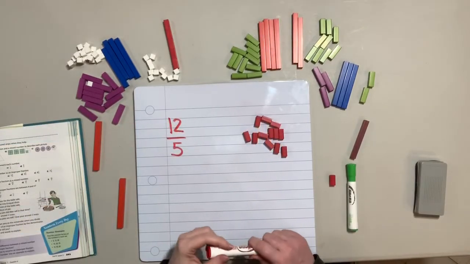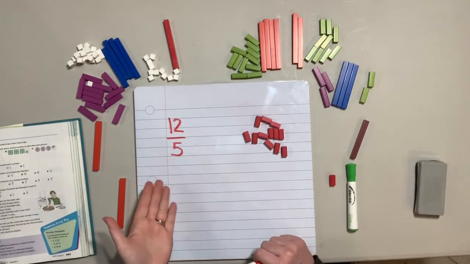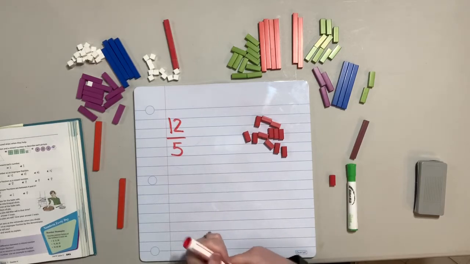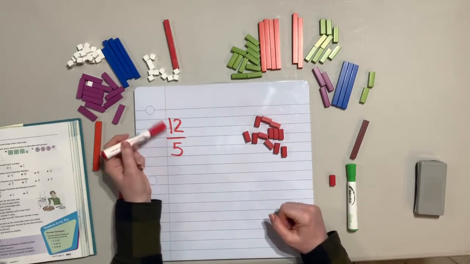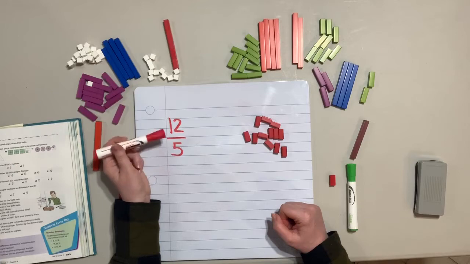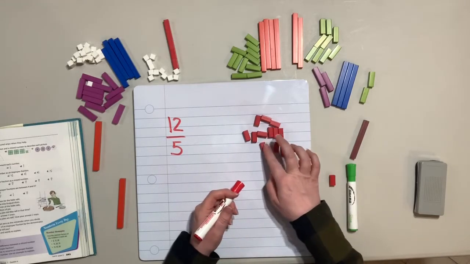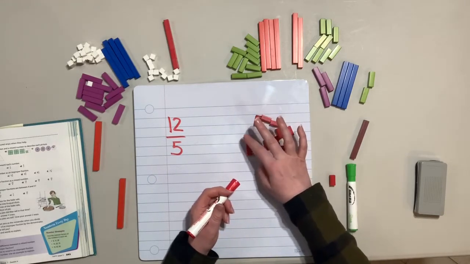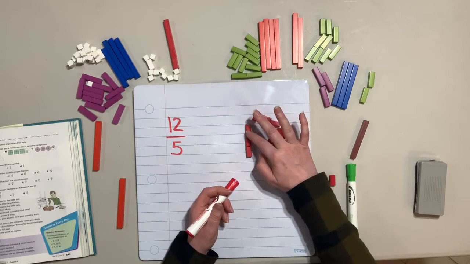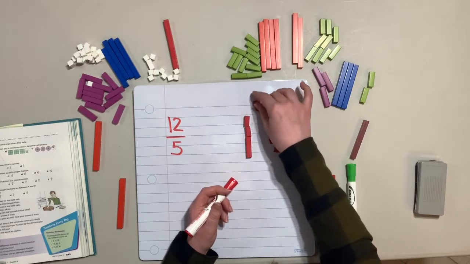Now that we've learned how to go from a mixed number to an improper fraction, let's try doing it the other way around. This time we're starting with an improper fraction. It says we have 12 fifths. So using the rods, if we know that each of these is a fifth, it's going to take 5 of them to equal 1 whole.